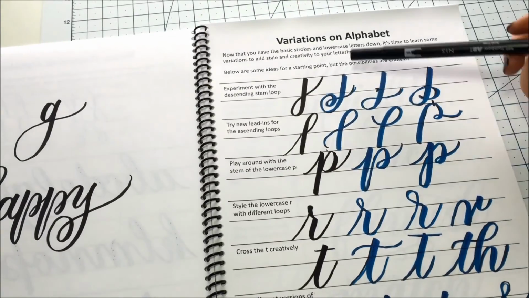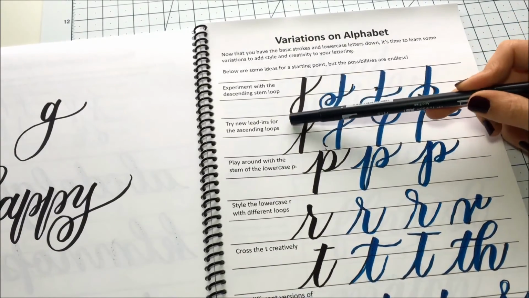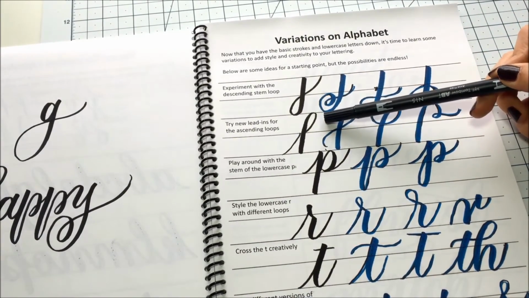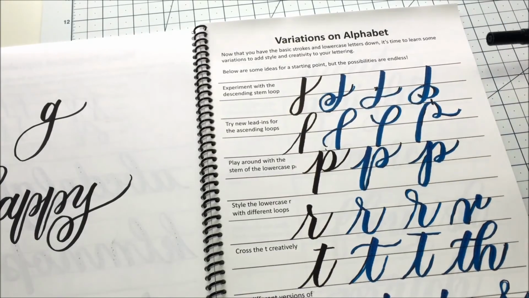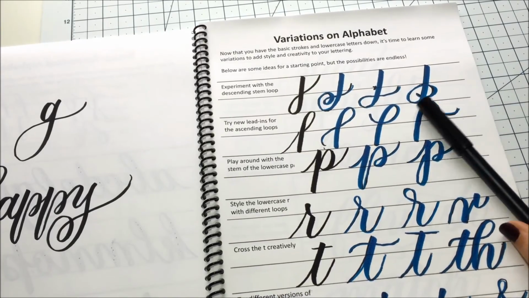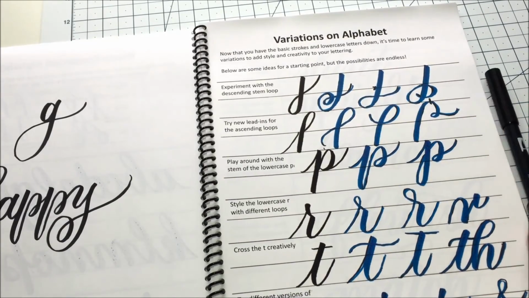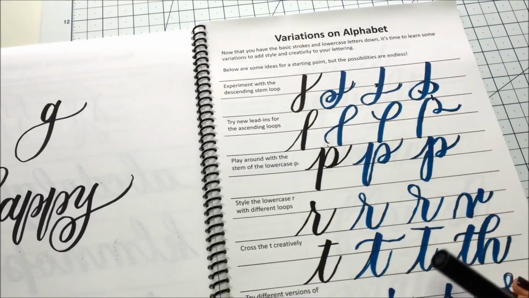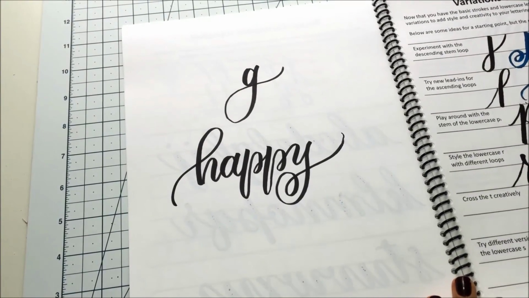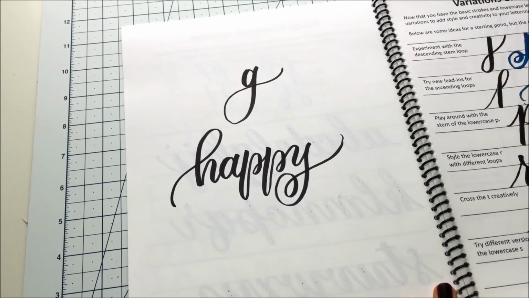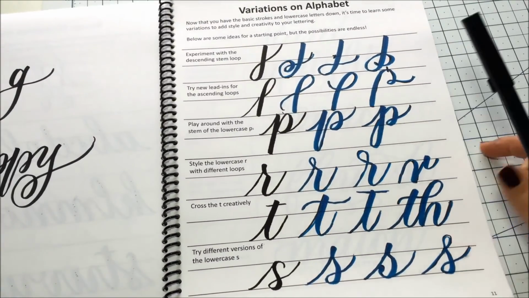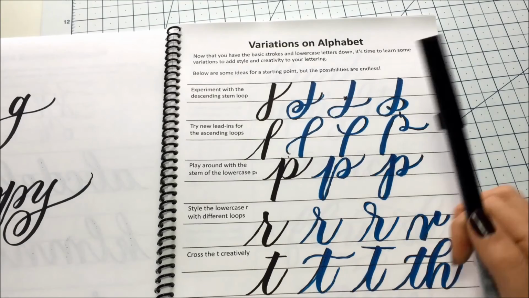I would say that the descending and ascending loops have the most potential, but it's all up to you. The possibilities are endless. And again, I want to reiterate that the point is to make your lettering more interesting and have some flair, not to take away from the legibility of it. So we would love to see what you come up with for your variations on the alphabet.